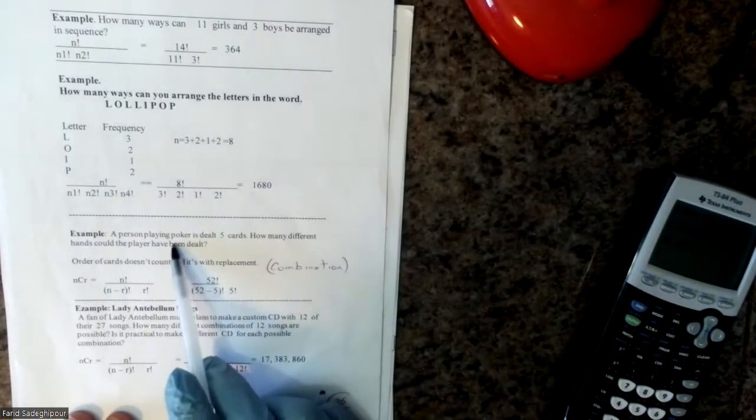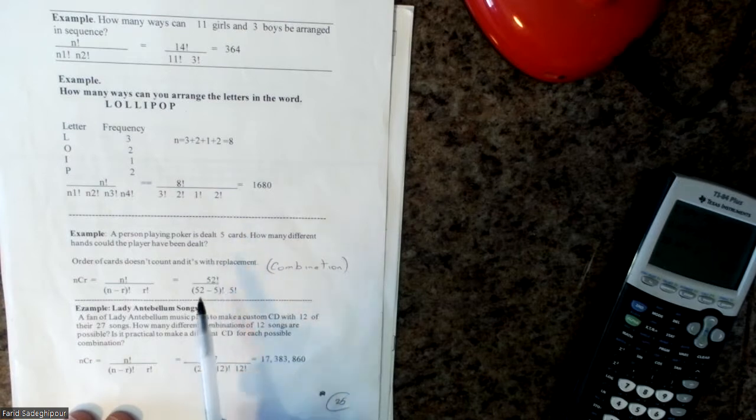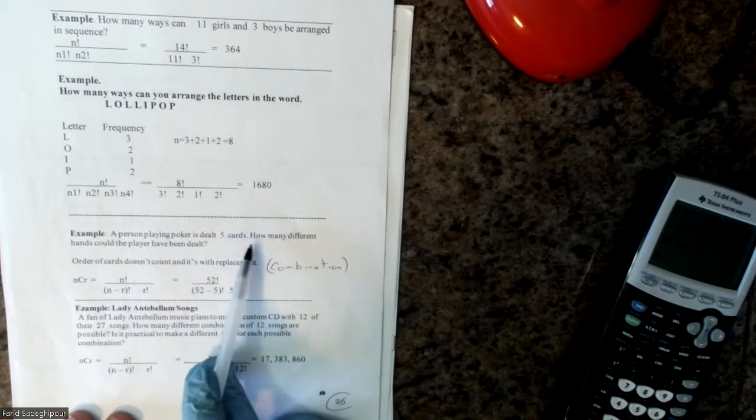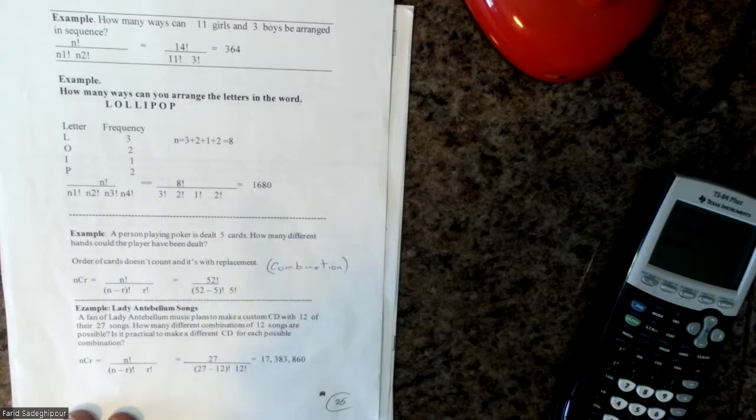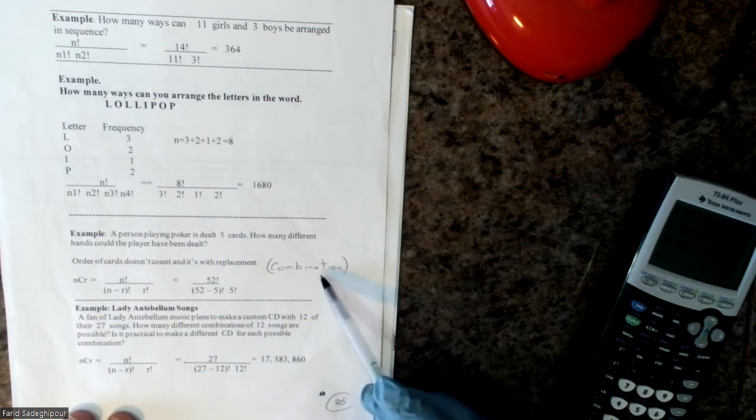A person playing poker is dealt 5 cards. How many different possibilities are there? There are 52 cards, and you want to deal 5 out of these 52. And it's combination.